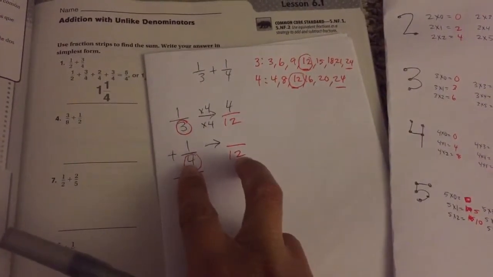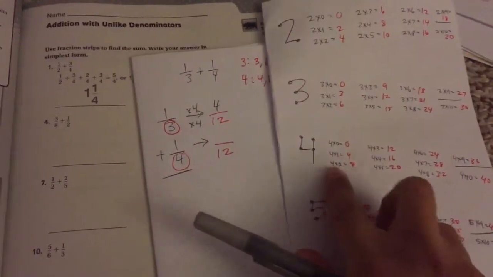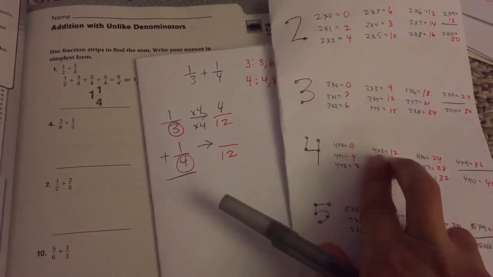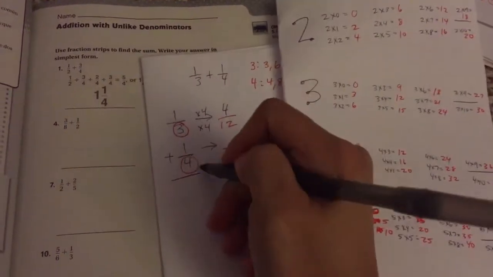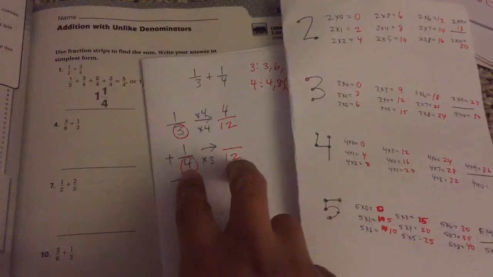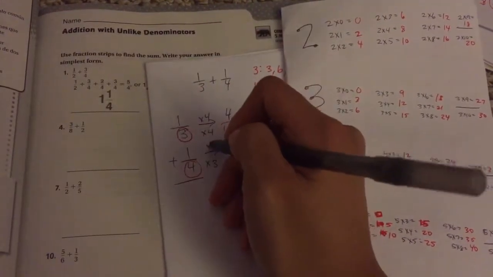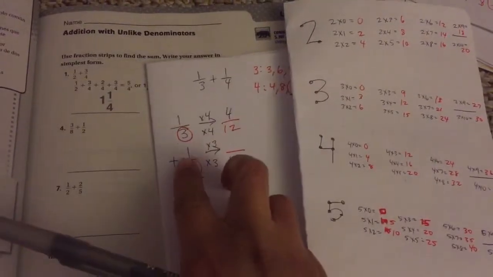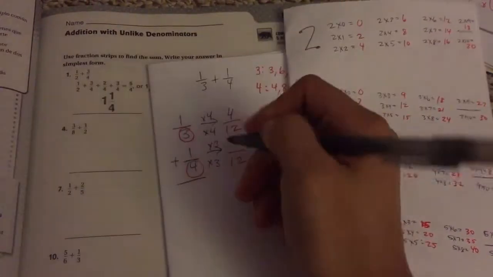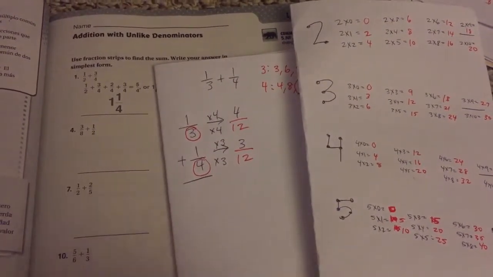Likewise, to get from 4 to 12, we're going to figure out what we had to multiply. 4 times what number got us to 12? 3. 4 times 3 equals 12. If we do that to the denominator, we have to do the same thing to the numerator. And here we're multiplying the numerators 1 times 3, which is 3. Go ahead and pause and rewatch the video if you need to.